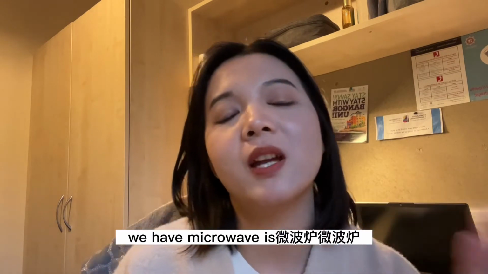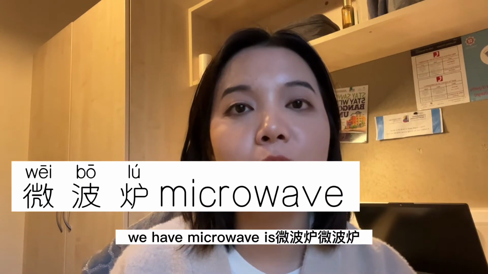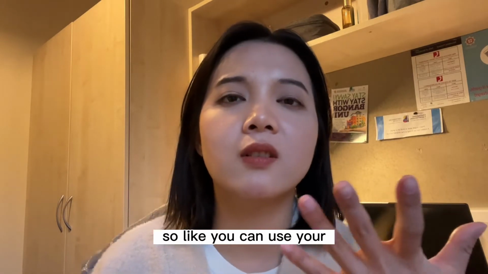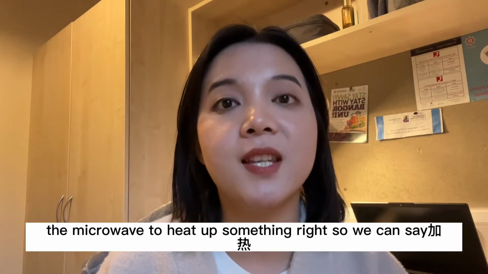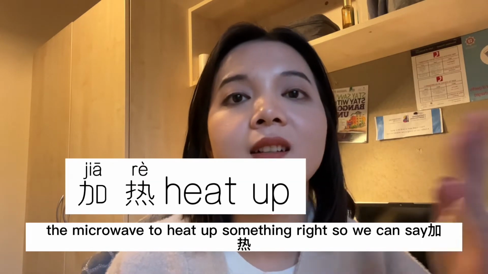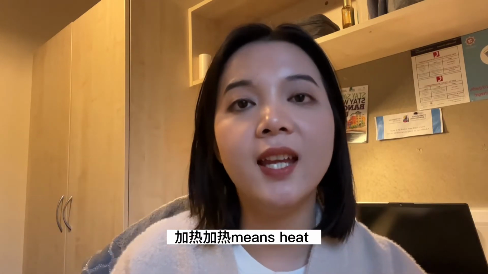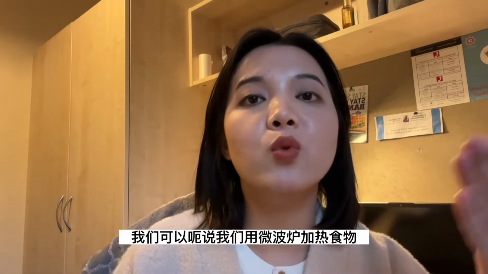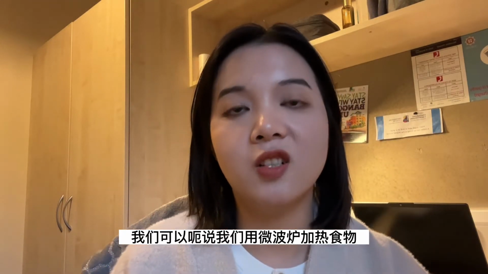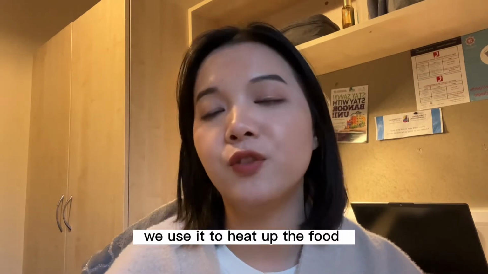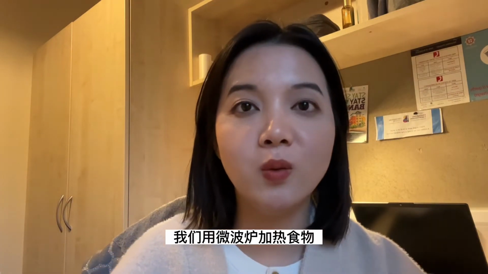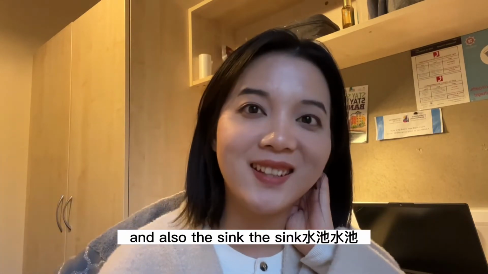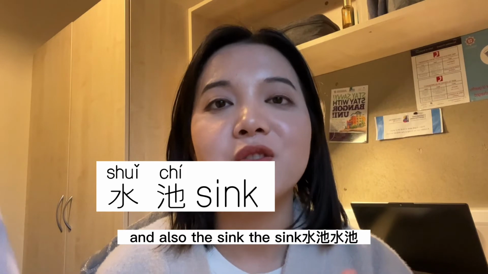And also we have microwave. It's 微波炉. So you can use the microwave to heat up something, right? So we can say 加热 means heat. So 我们可以说我们用微波炉加热食物. We use it to heat up the food. 我们用微波炉加热食物.